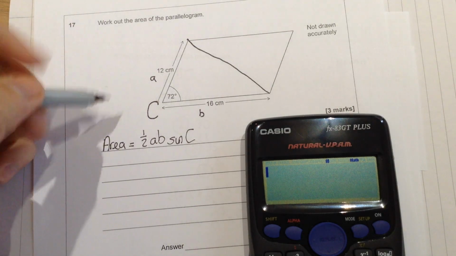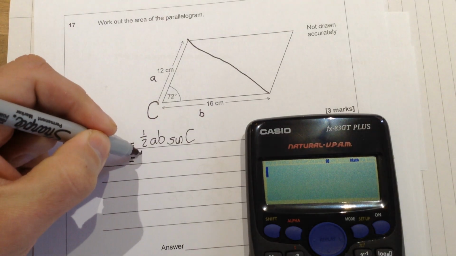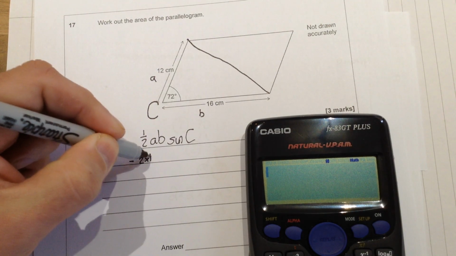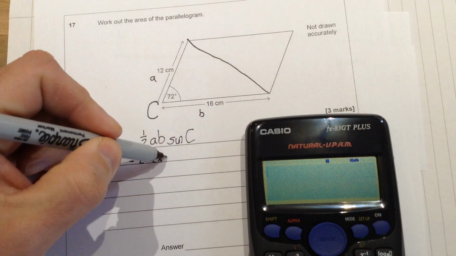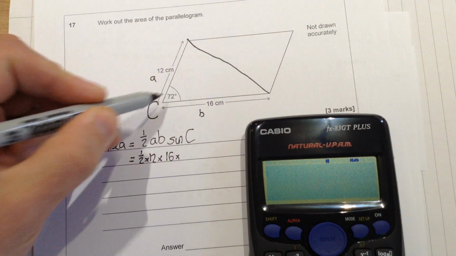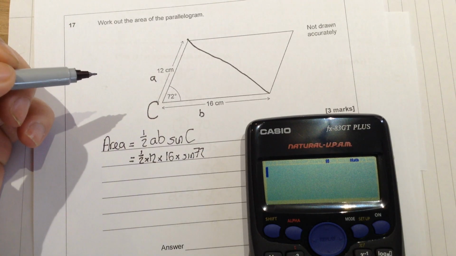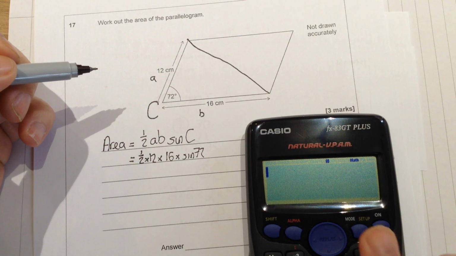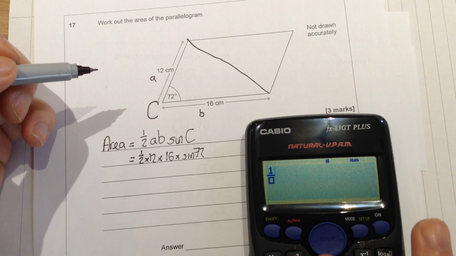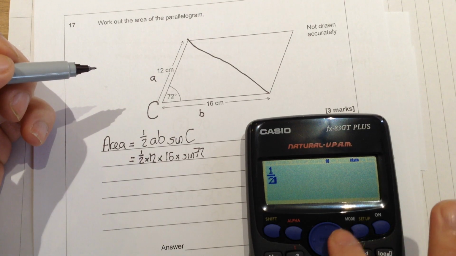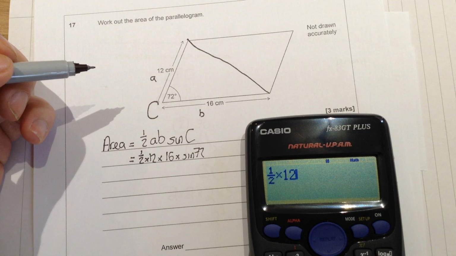So if we use the information we've got here, that tells us we need to do half times 12 times 16 times sin 72. So if we type that into the calculator, we're going to do half times 12 times 16 times sin of 72.